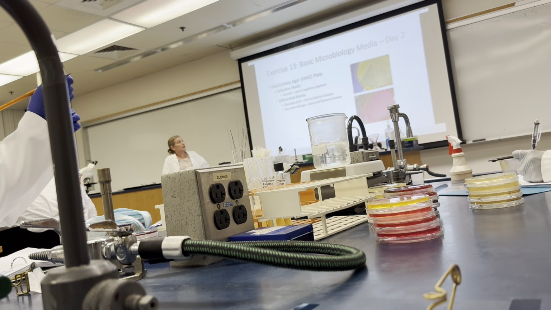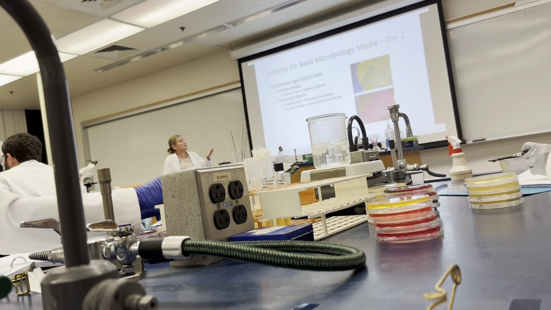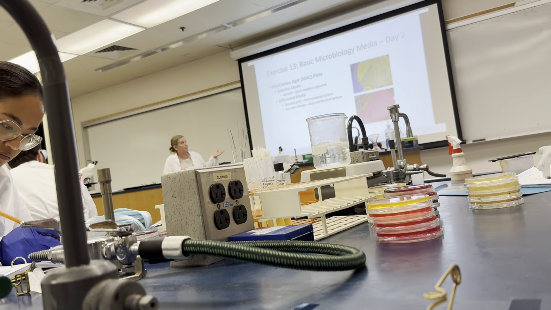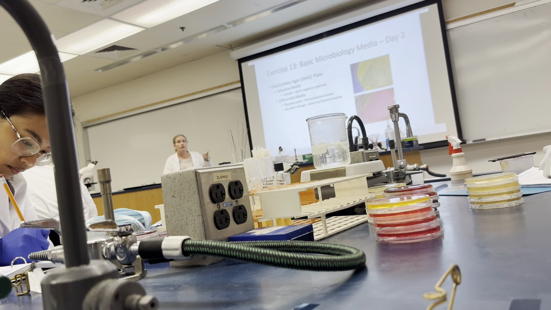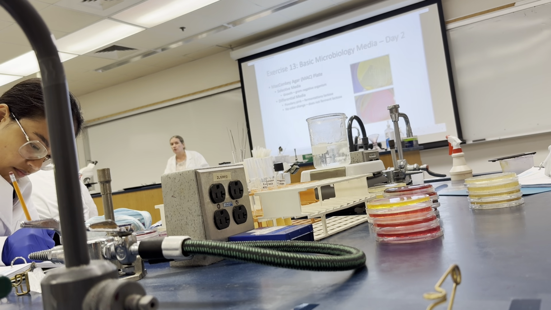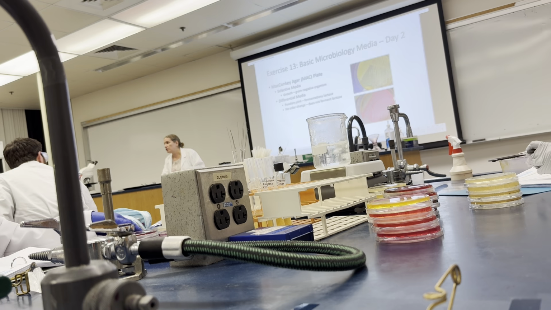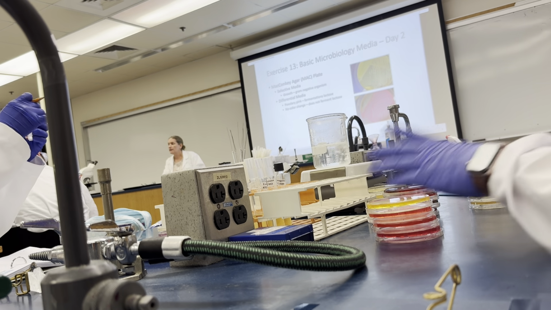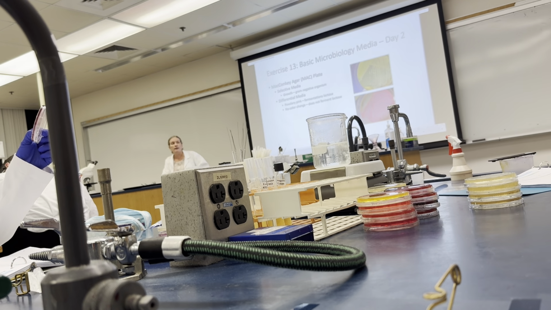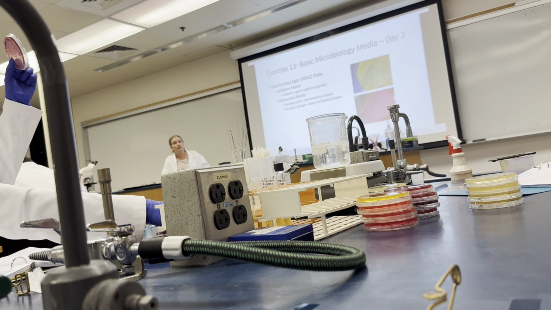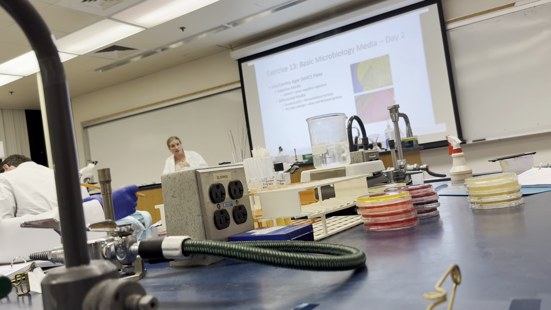The next observation that you're doing is looking at the differential media component, and we're looking at fermentation of lactose. We have the pH indicator neutral red in this media. Neutral red turns a powdery pink if the environment becomes acidic. So which one turned a powdery pink?